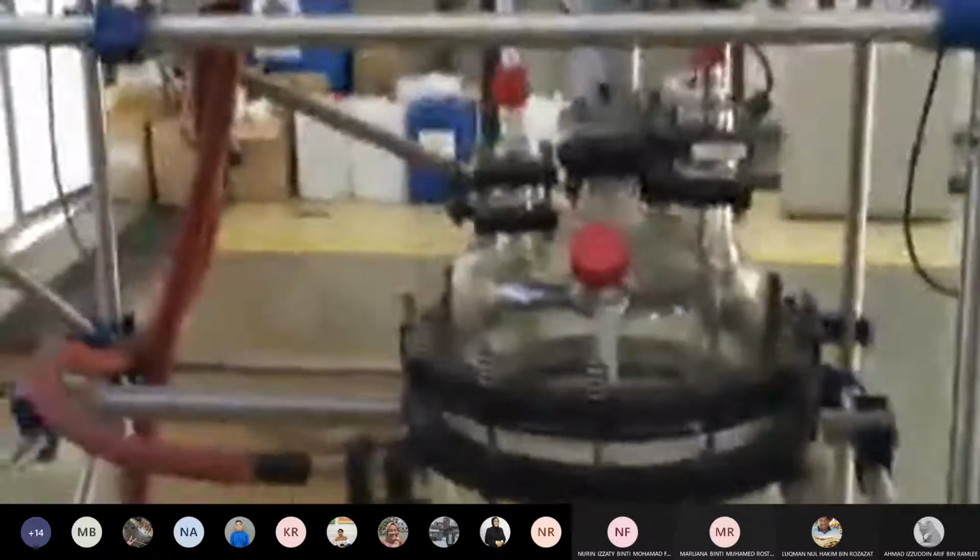Before this you always looked at pictures, right? So let me now show you the real apparatus. So this is the real batch reactor.